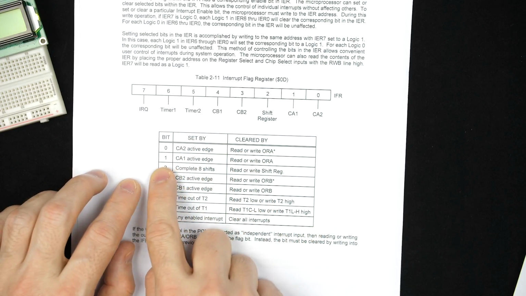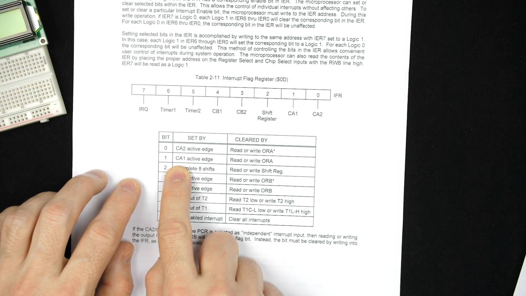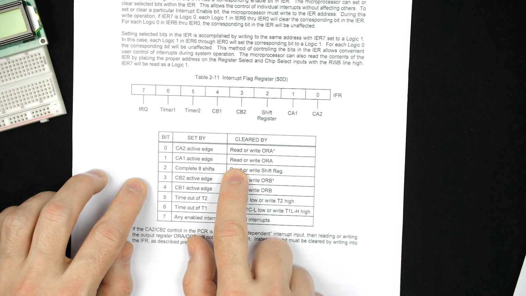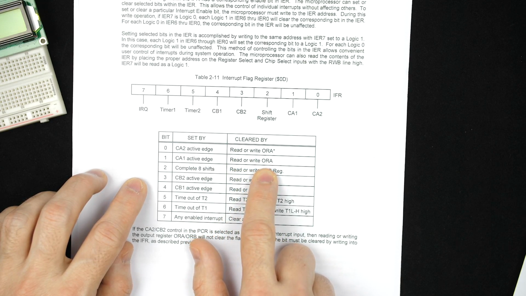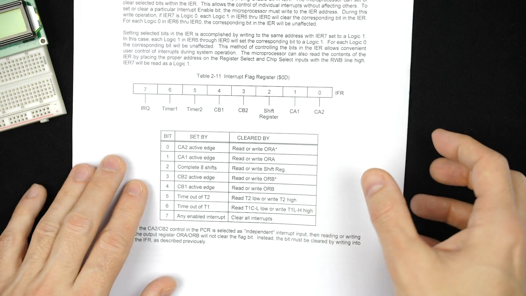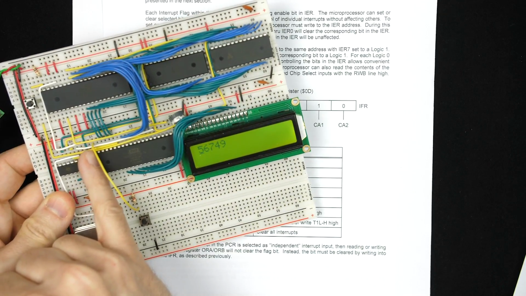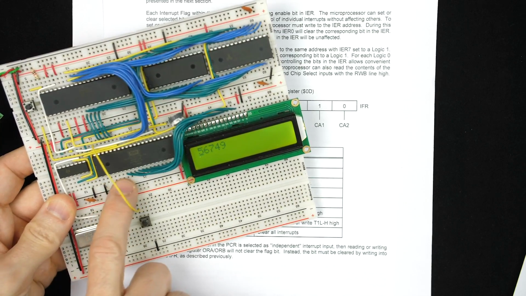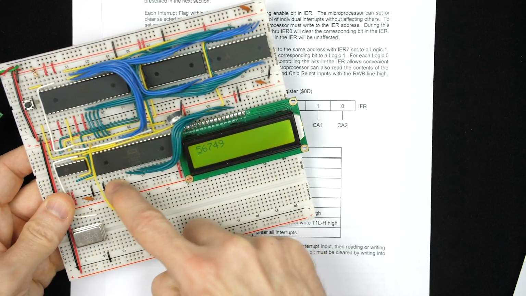So in our case, the CA1 active edge interrupt is set when that active edge transition happens. And then it says it's cleared by reading or writing to the output register A. So the idea is that if the CA1 pin transitions, the way you clear that interrupt is actually by reading port A, which is these first 8 bits here.